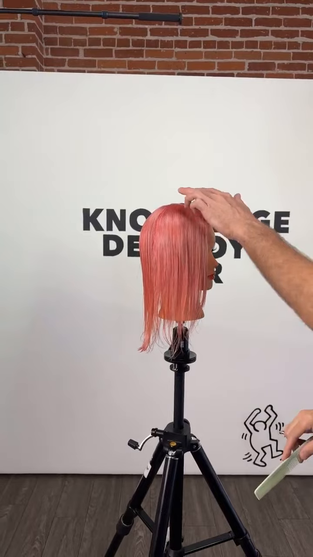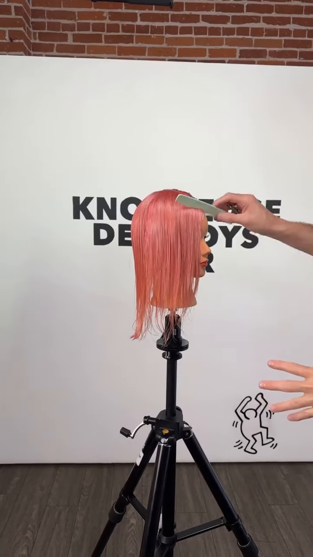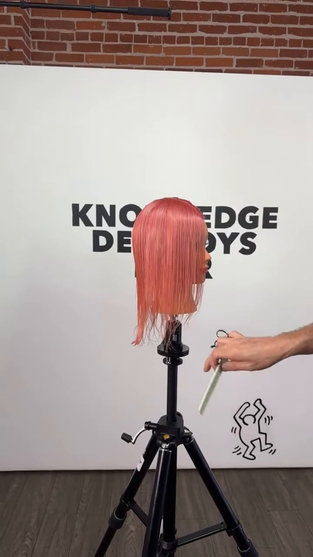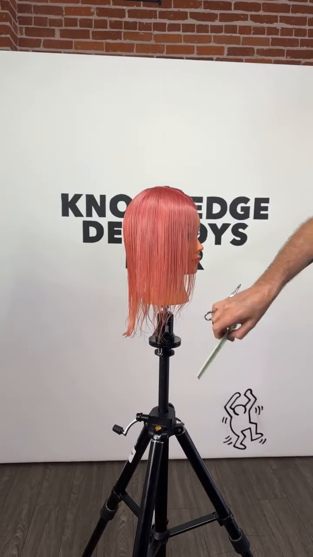So instead of working up here or up here, we're actually going to work in a lower elevation. Think of what graduation does. It builds that weight. It encourages hair to kind of turn under and bevel in.